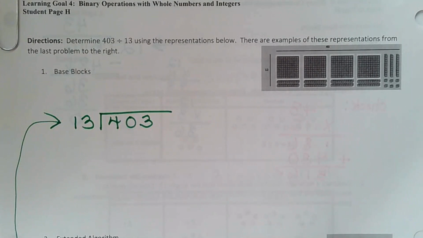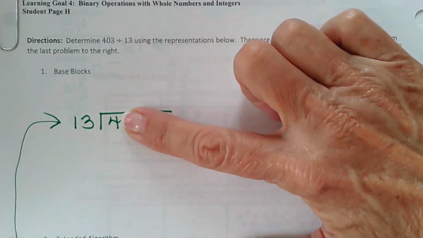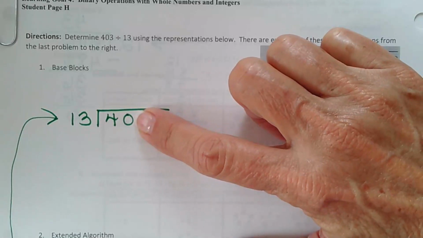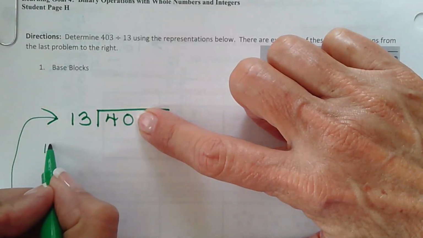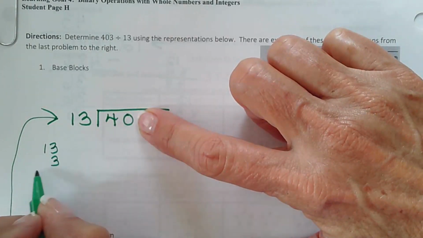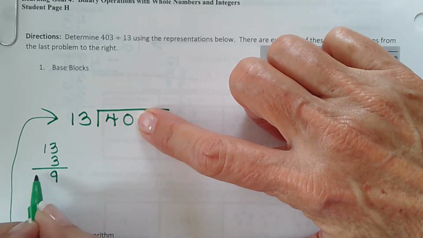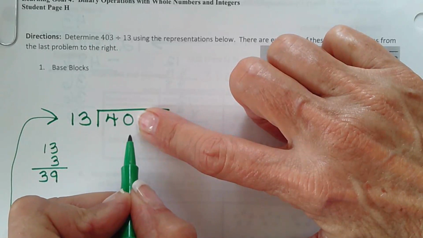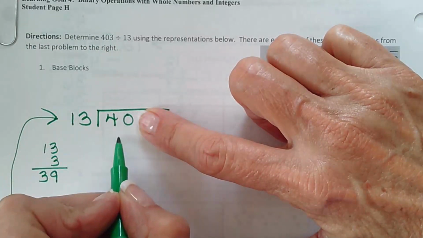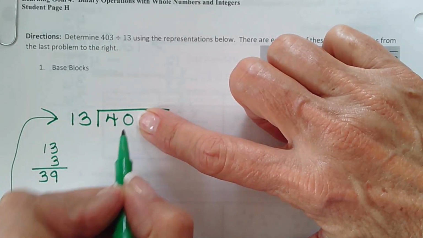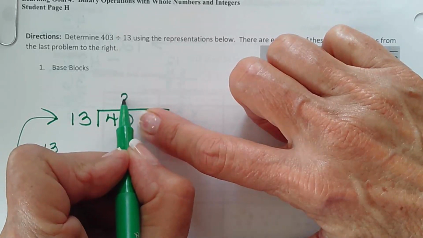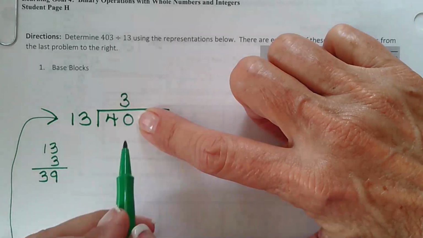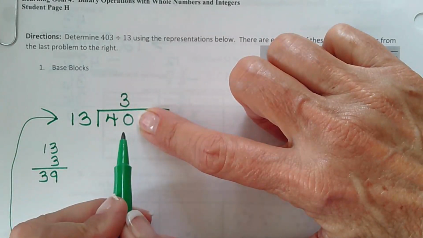Okay, so to do this one, 3 doesn't go into 4. So I uncover one more number. 13 times 3, I believe, is 39. 9 and 3, yep, so there's our number. So above the last number that's uncovered, I'm going to put a 3, because placement's important. So always above the last uncovered number.